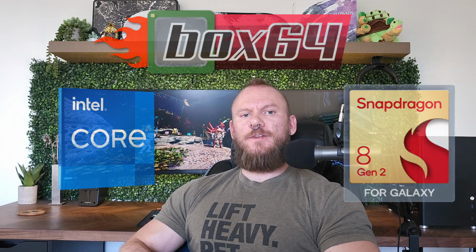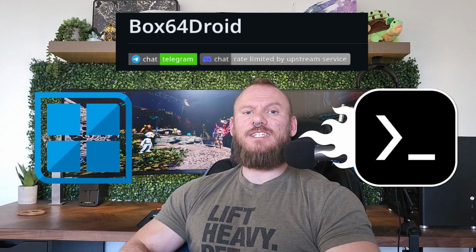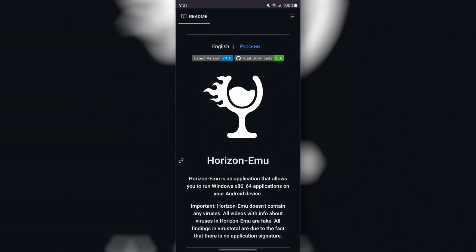There are actually a few different software packages out there with similar goals, like Box64 Droid, Winlator, and Mobox, but I found Horizon to be the most complete and the only one that actually worked. This will require a pretty recent and pretty beefy device. I would probably say no less than a Snapdragon 8 Gen 2, and this was all done on my Galaxy S23 Ultra. So first, sideload the Horizon EMU app, and of course I'll link it.